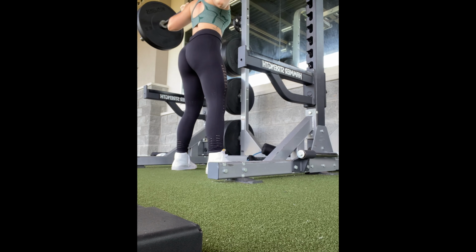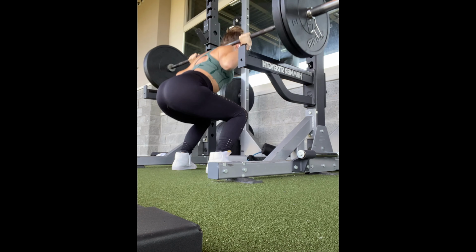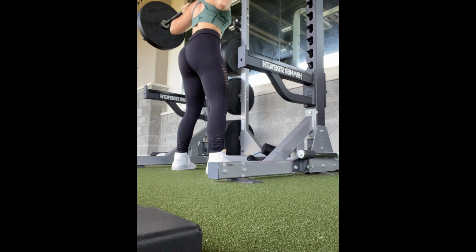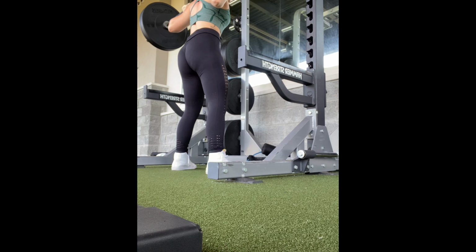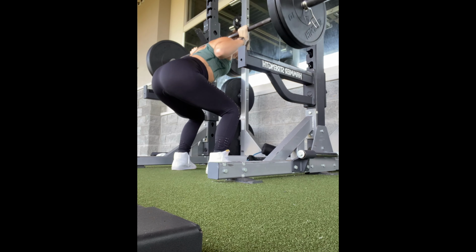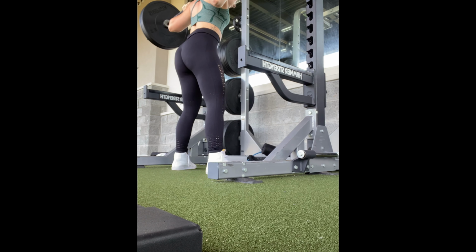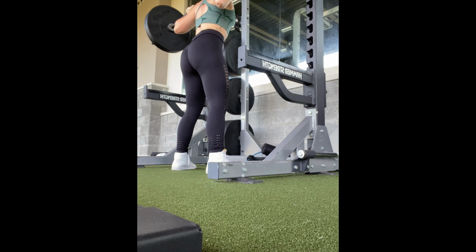While performing this back squat, I am burning carbohydrates. Our muscle cells store glycogen in them as an energy source. While we are performing exercise, our muscle cells break down the glycogen into glucose. This glucose is then used as a source of energy for contraction.